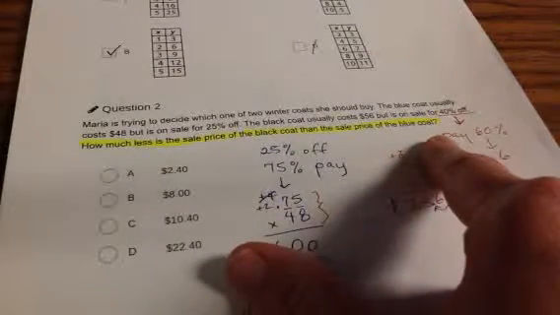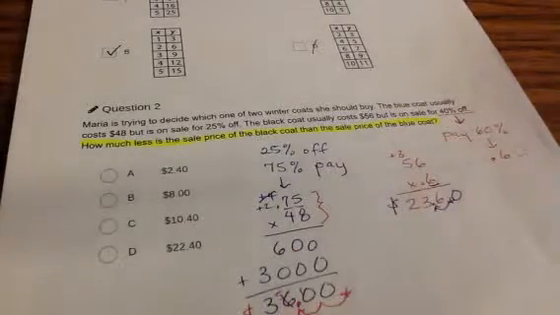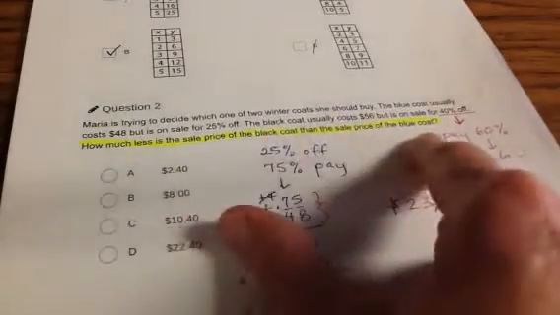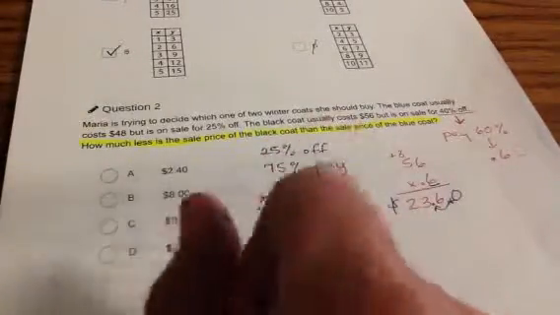So tell me, class, which coat is cheaper? They tell you in the question. Which coat is cheaper? Black or blue? Black. How much less is the sale price of the black coat than the sale price of the blue coat? So we know the black coat is going to cost less.